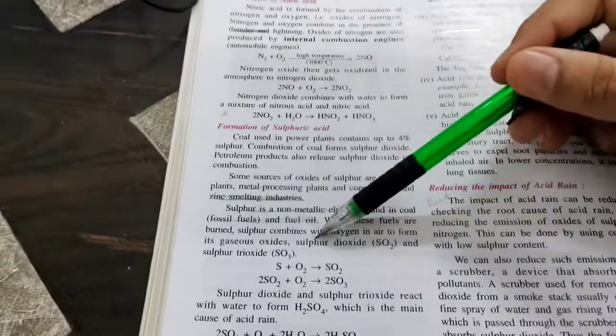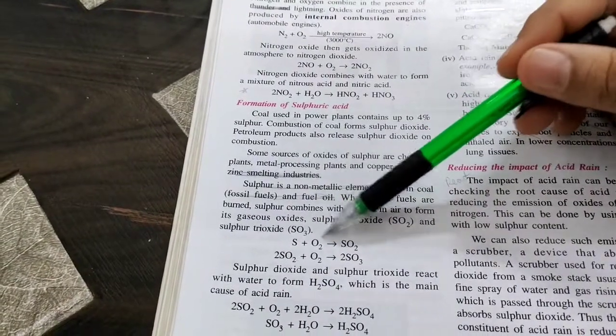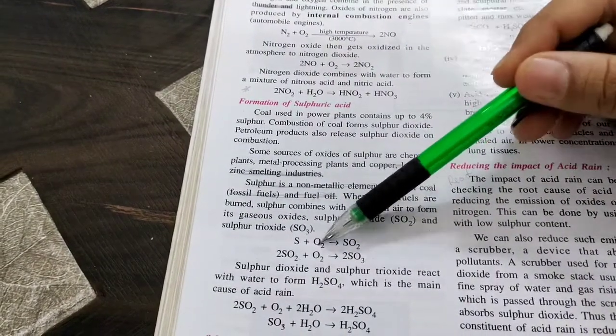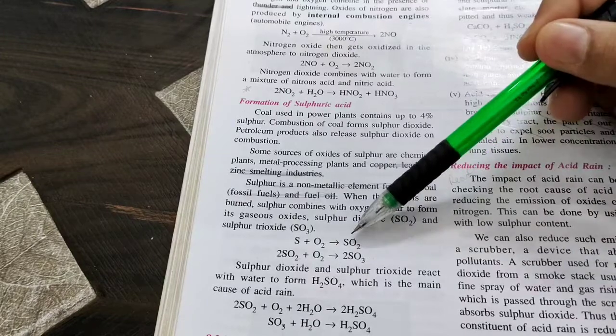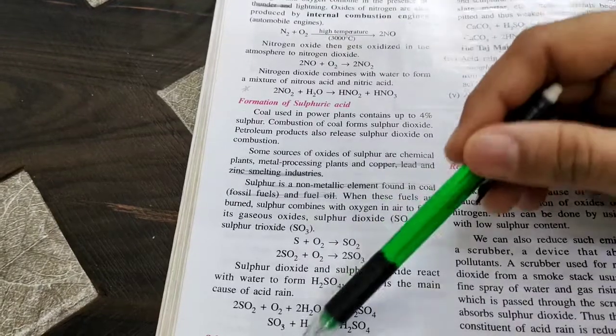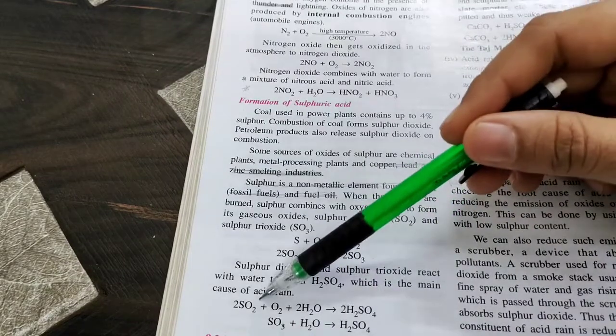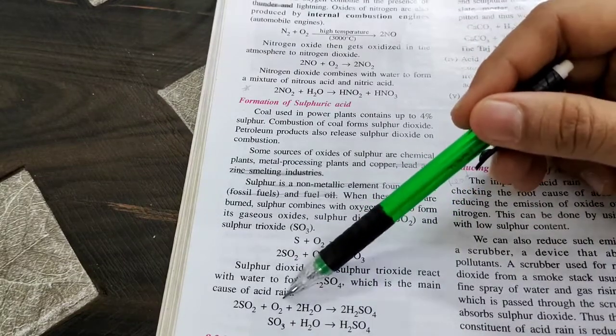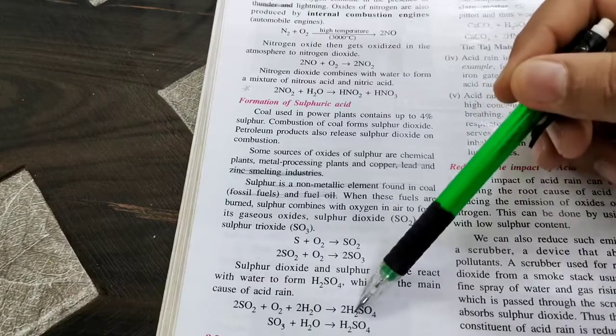The reactions are such that the sulfur in the raw materials burns to form SO2, which will further react with oxygen to form SO3. By the way, when SO2 dissolves in water, it forms sulfurous acid, which is a weak acid. But when sulfur trioxide dissolves in water, or when sulfur dioxide dissolves in water along with oxygen, then sulfuric acid is formed, which is a strong acid.